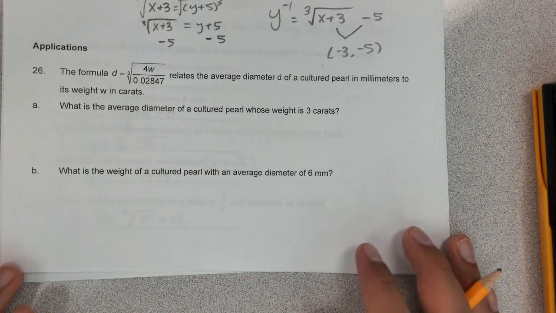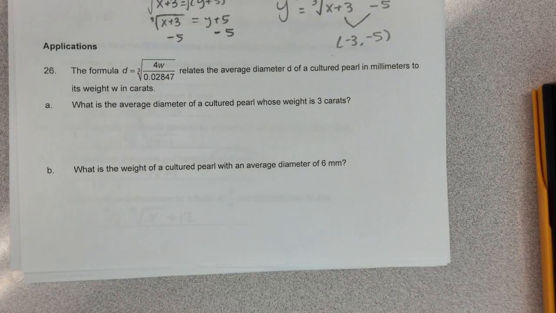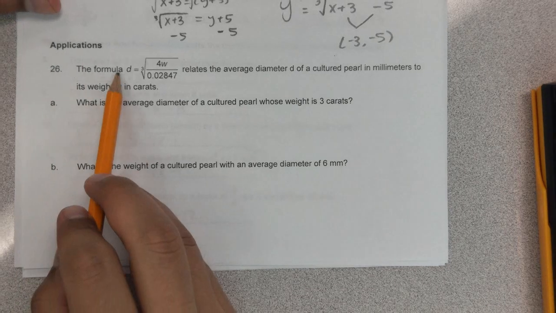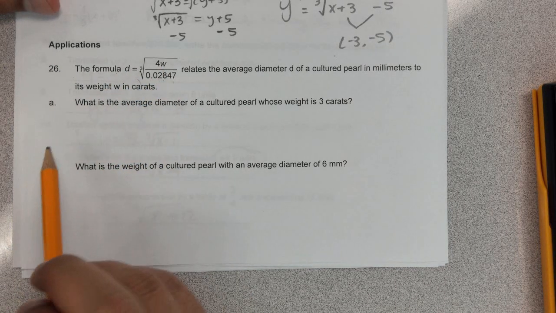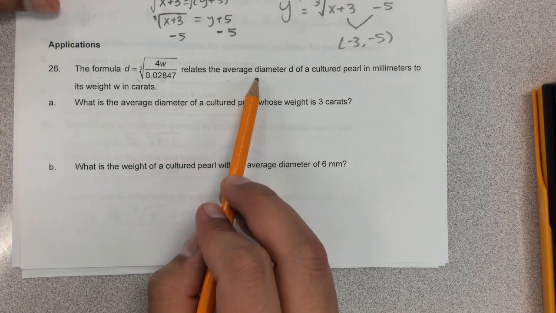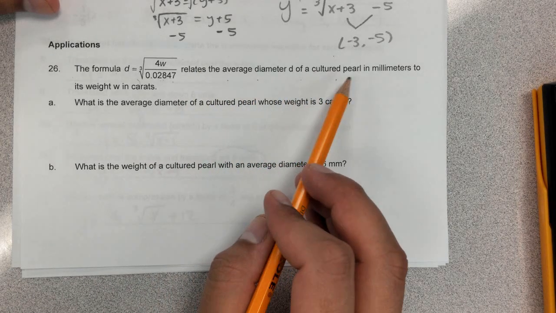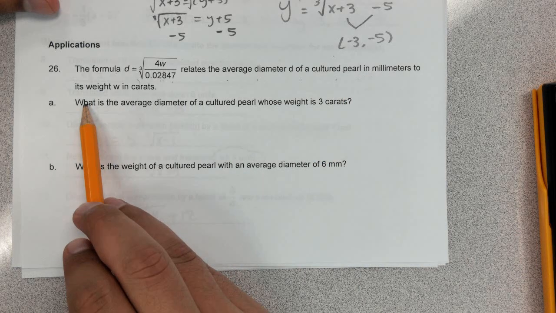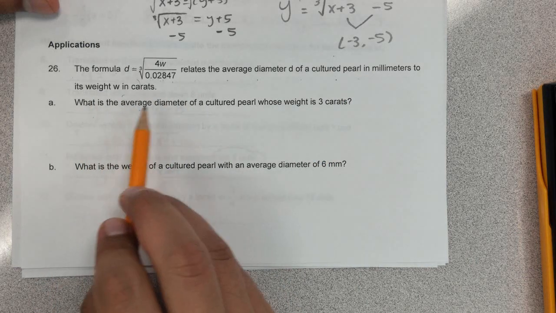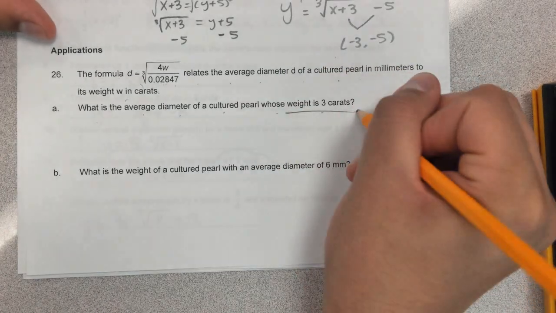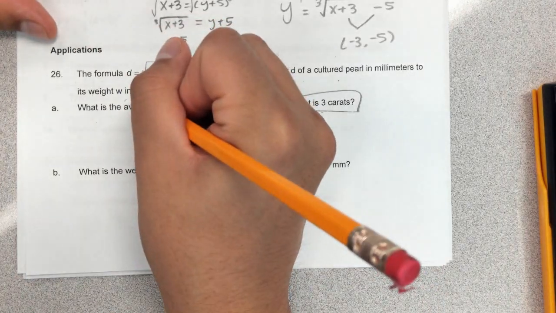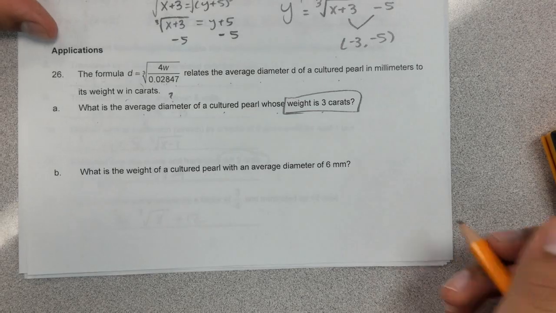Right, now for the application problems, this should be on everyone's packet. So it says the formula D equals the cube root of 4w over 0.02847 relates the average diameter of a cultured pearl in millimeters to its weight in carats. What is the average diameter of the pearl whose weight is 3 carats? Alright, so we're given the weight, it's 3 carats. We're trying to find the average diameter.